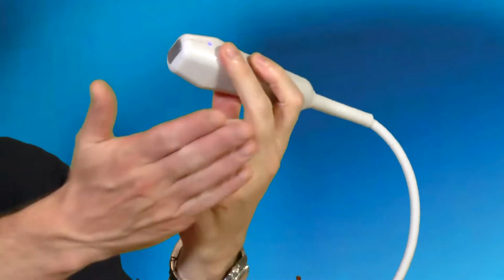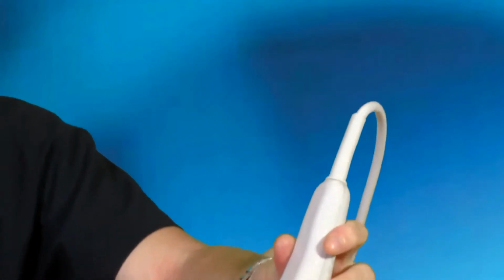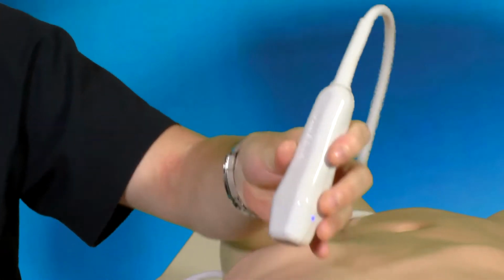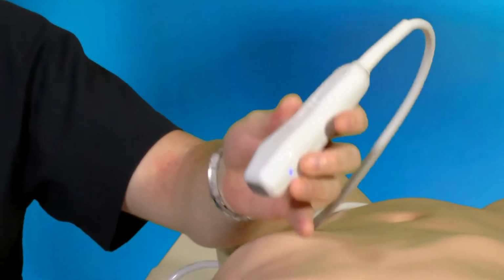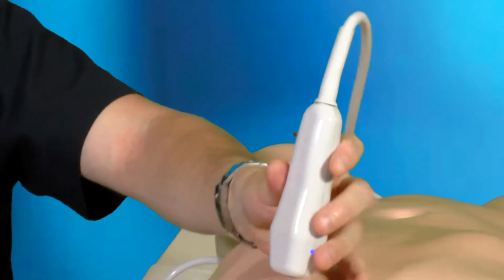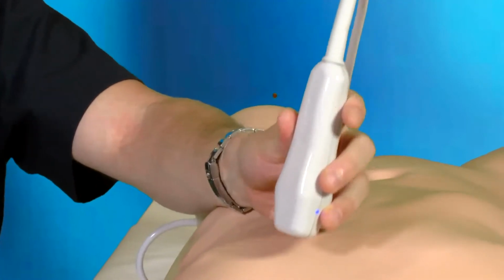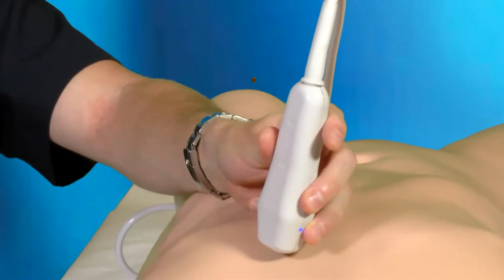I hold it almost like a pencil, and that's so that with the back of my hand, I can rest that on the patient. Because when you've got gel and things being used, it can be surprisingly easy for the probe to slide around. So I use the back of my hand as the anchoring point, and then I can put my probe on the patient, and I don't move around too much.